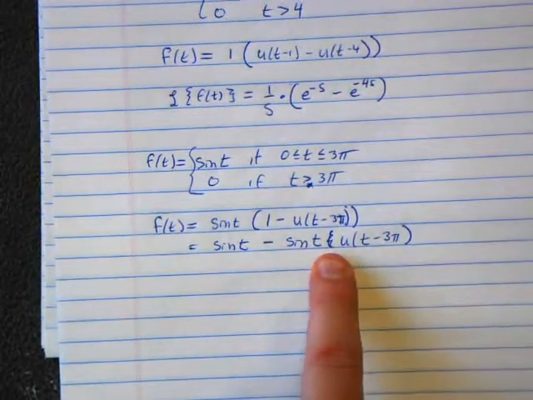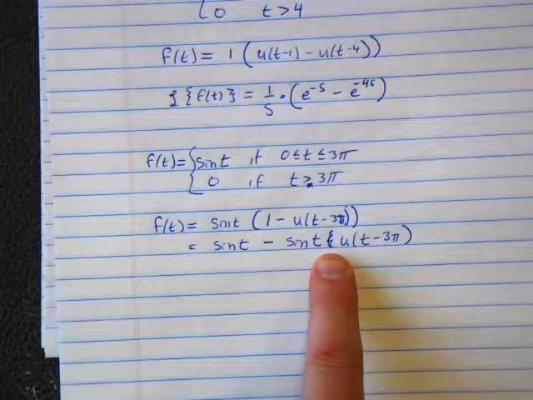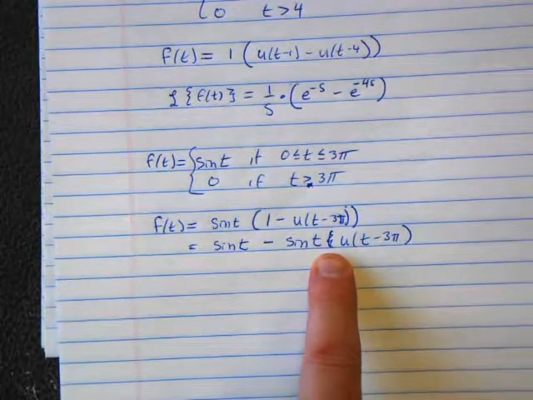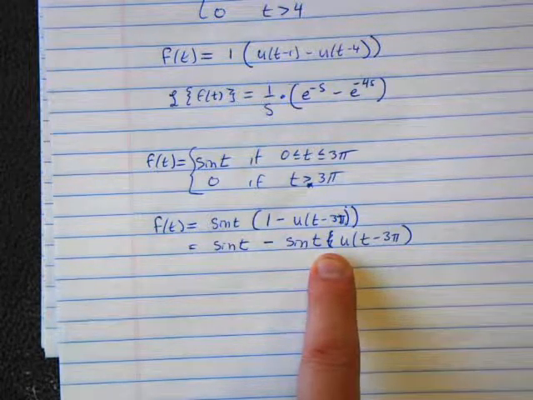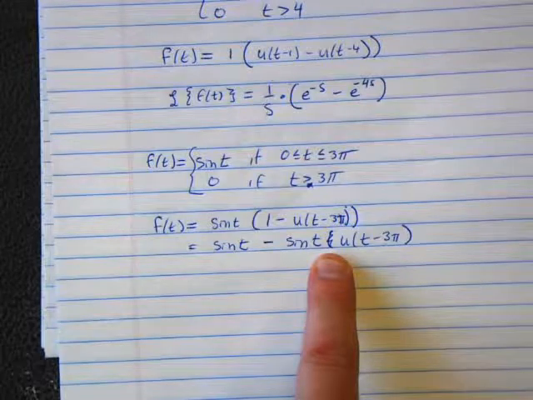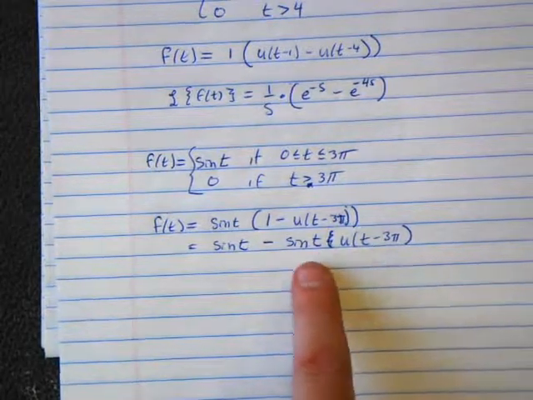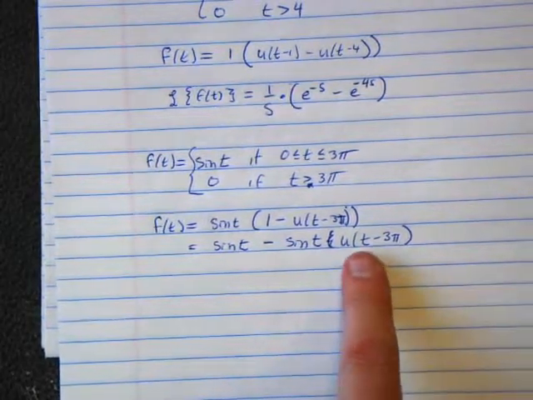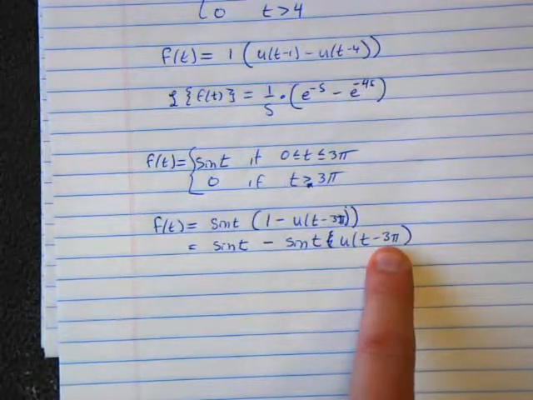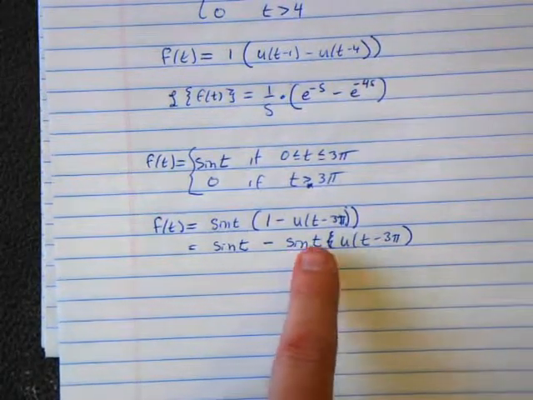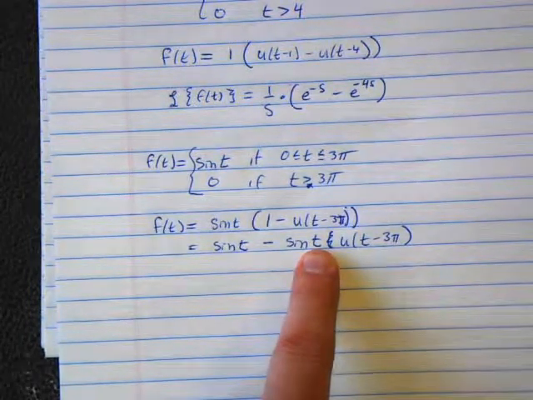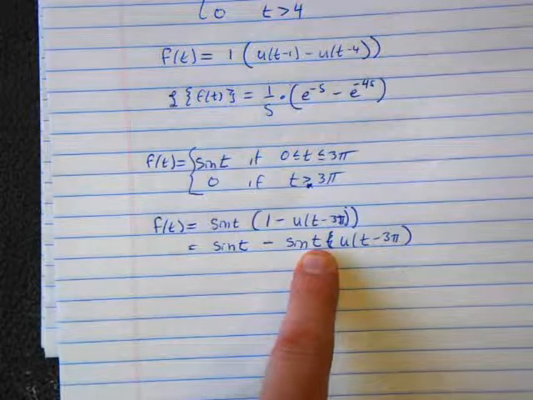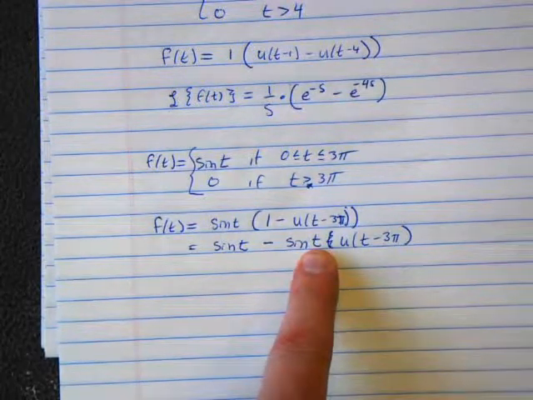What about this one? Yeah. This one we have a problem. What's the problem? Well, we've got an f of t and we've got a u of t. Sine of t minus a. If I have u of t minus 3 pi here, I need sine of t minus 3 pi. I don't have sine of t minus 3 pi. So what do I have to do? I have to fix it.